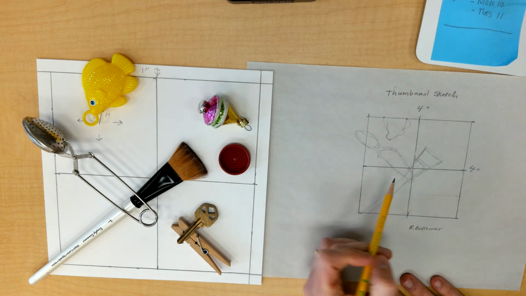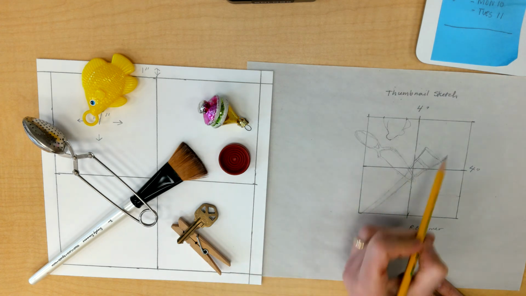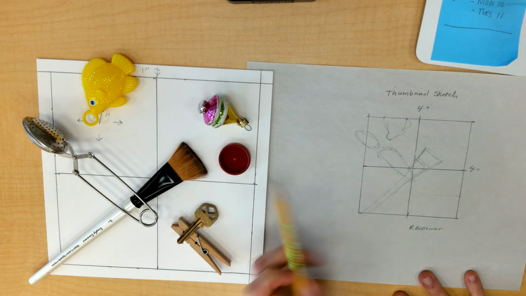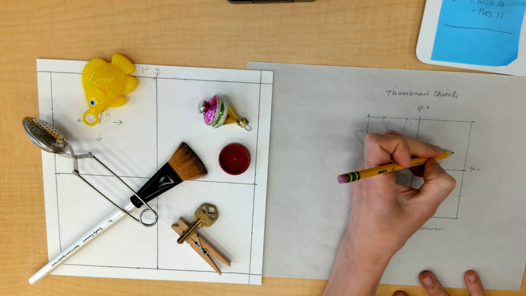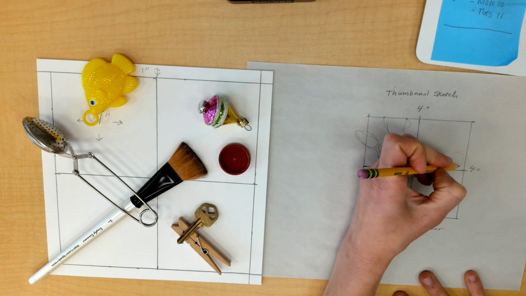Again, I'm keeping it a simple drawing. I'm doing a little bit more than outlining, but I'm not adding a lot of detail here. And then the checker is here in the corner.